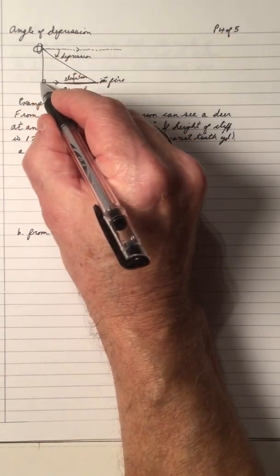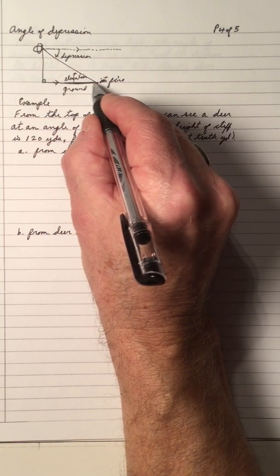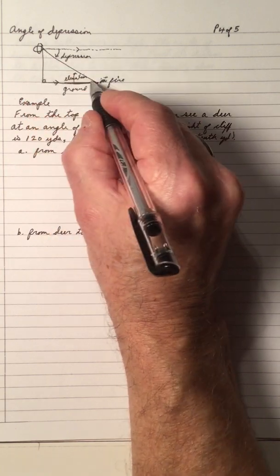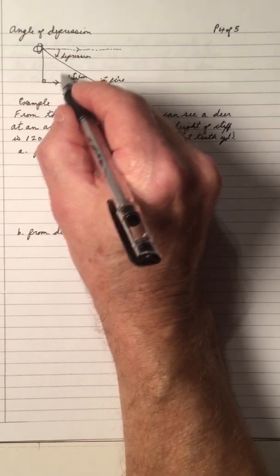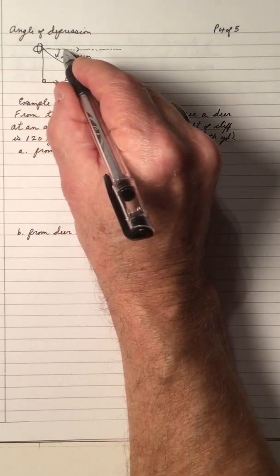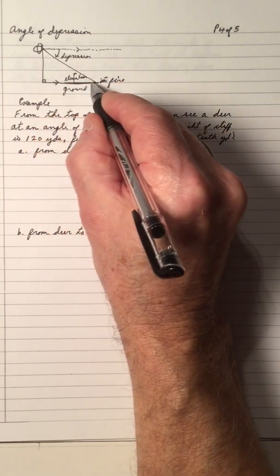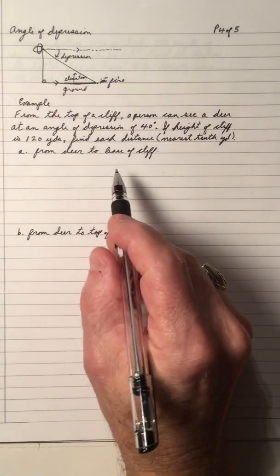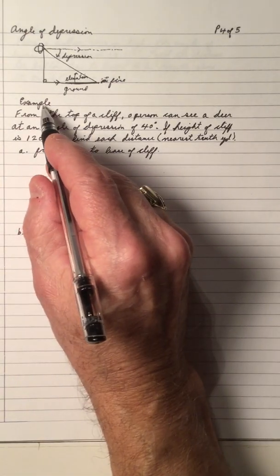So this is the height of the plane. This is how far the fire is from the point perpendicular to the plane. This is how far the plane is from the fire, and this would be how far the plane would have to fly. So if the plane kept flying, it would be directly over the fire. This would be the distance that the plane would have to fly. Anyway, let's do a problem. We have depression explained. Let's do an example.